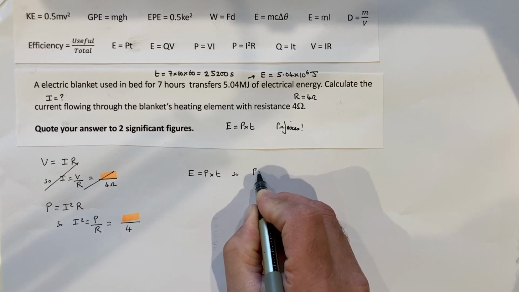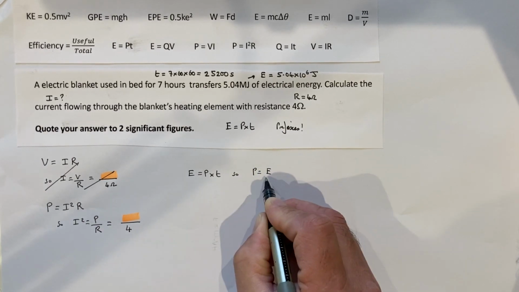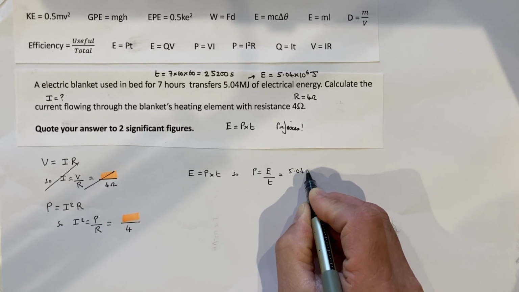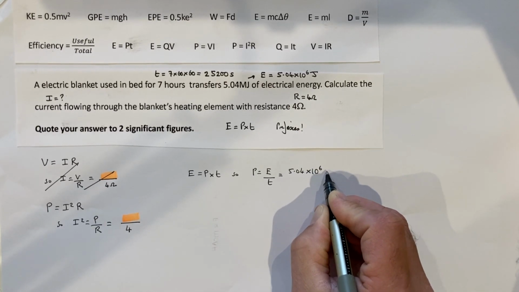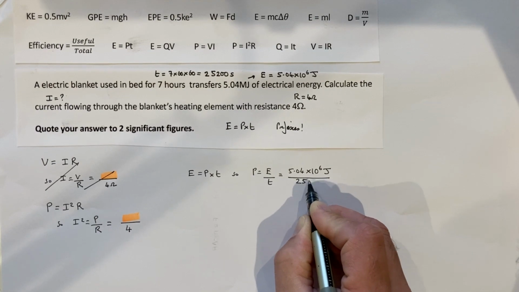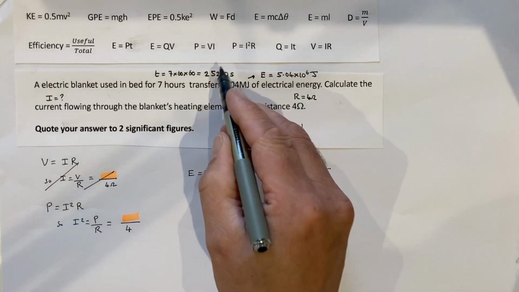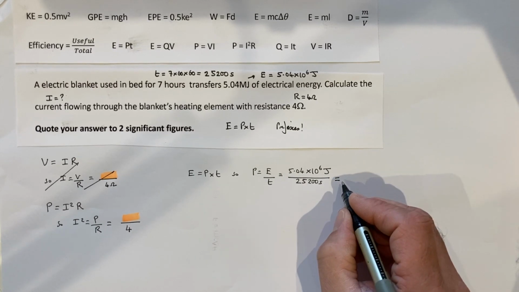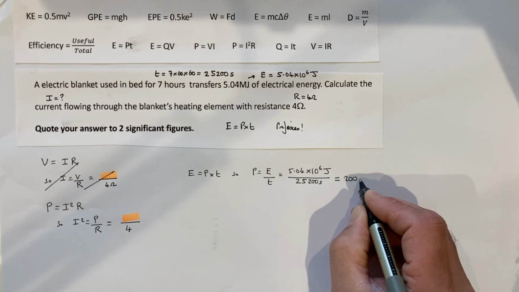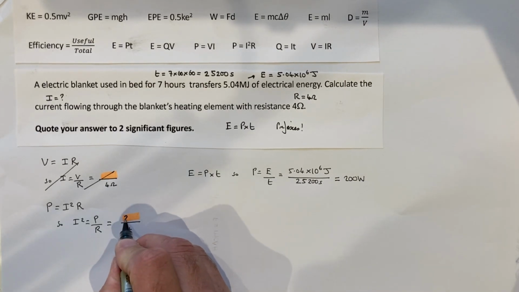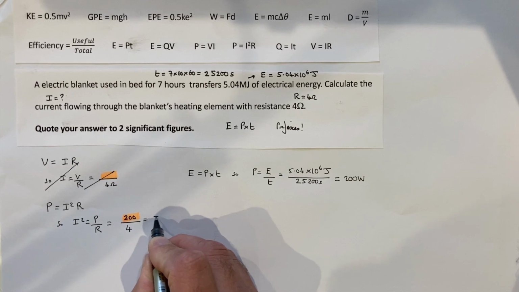So power is energy divided by time, and that was 5.04 mega joules, which is a million joules, divided by the time, which was 25,200 seconds, and that gives us a power of 200 watts. So now I can put that power into here, and that gives me 50.